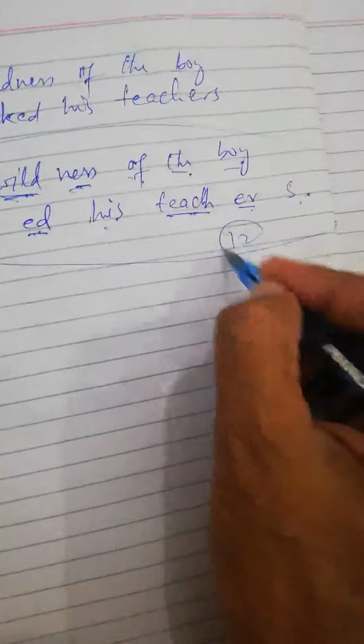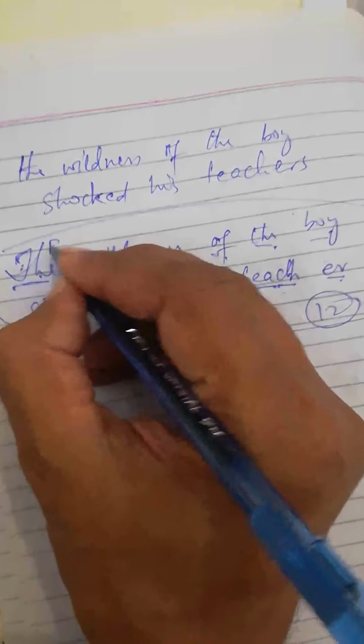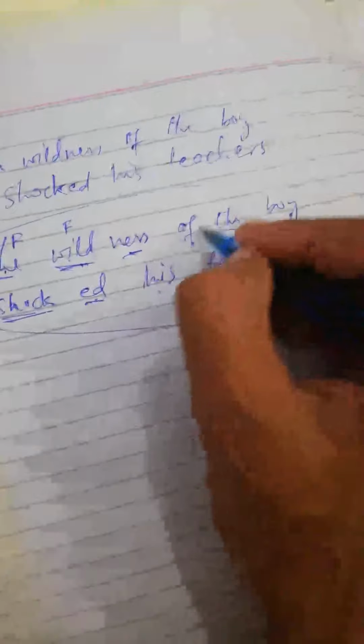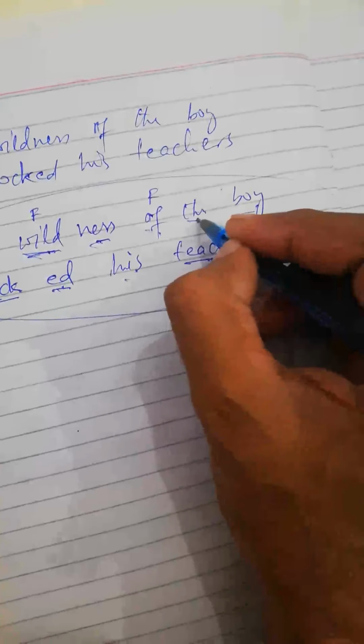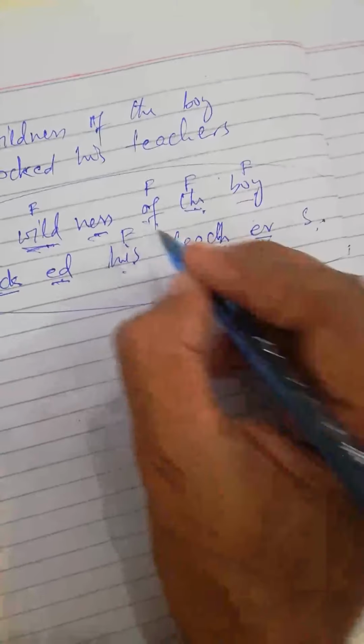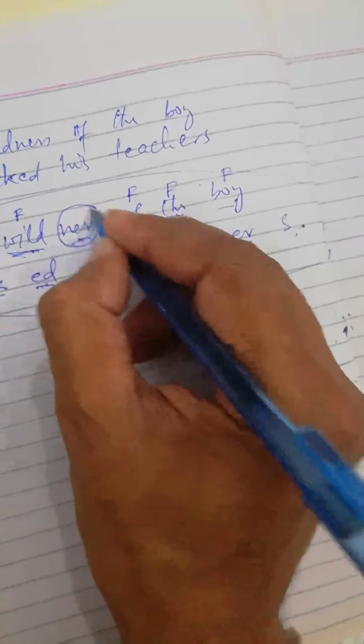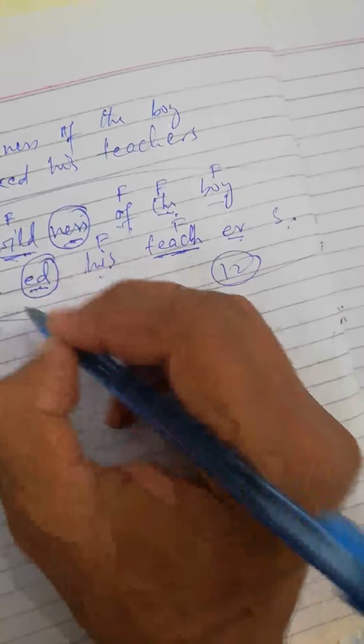Now you can count the morphemes: 1, 2, 3, 4, 5, 6, 7, 8, 9, 10, 11, 12. There are 12 morphemes. Now let's talk about free morphemes. The, free morpheme; wild, free morpheme; of, free morpheme; the, free morpheme; boy, free morpheme; shock, free; his, free; teach, free morpheme. Now the bound morphemes, let me circle them: ness, ed, er, and s.